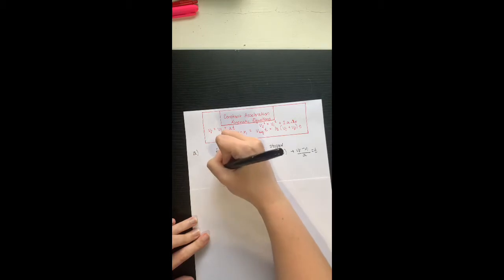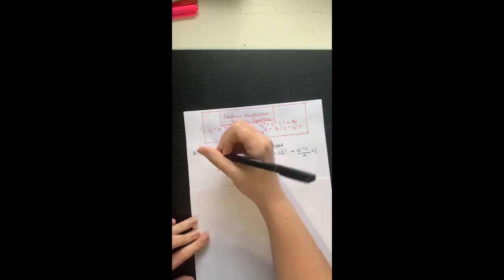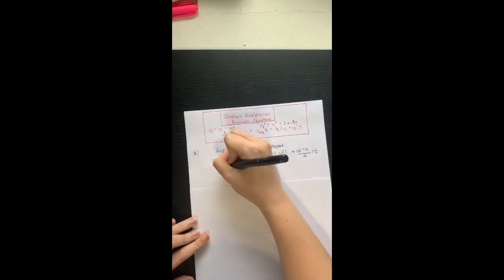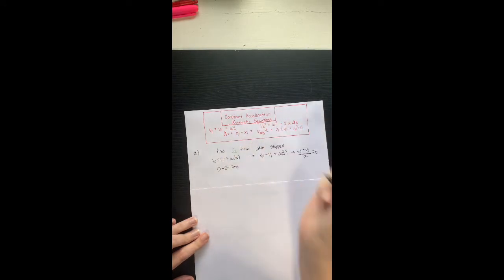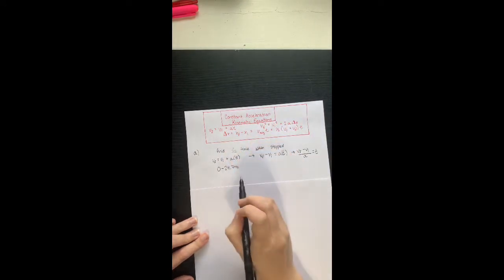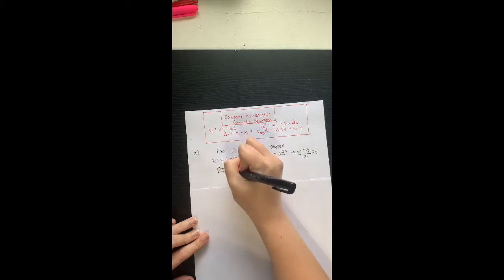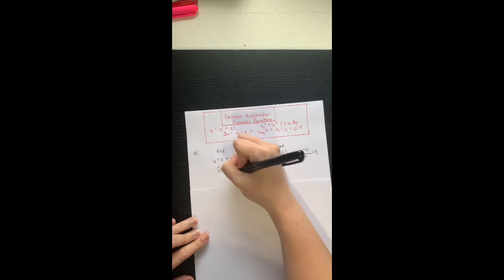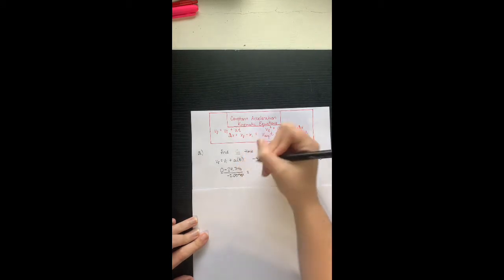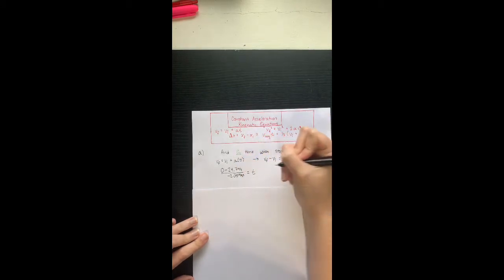So we have final velocity 0 minus initial velocity, 24.7 meters per second. Always add your units. Over negative 2.05 meters per second squared acceleration equals time.